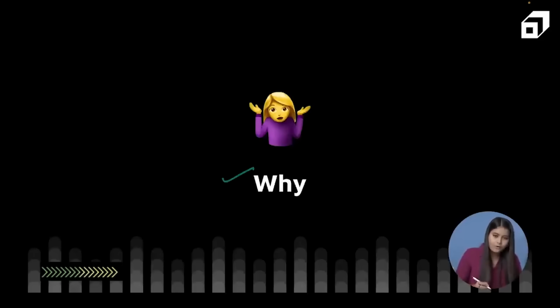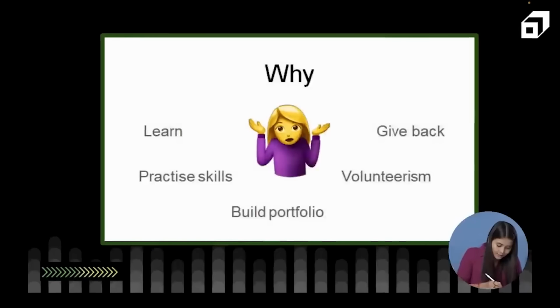And next, why should you contribute to open source projects? These are the main pointers. Obviously you will get the opportunity to contribute to open source projects where so many developers, principal software engineers and senior engineers from different organizations are already contributing. Let's say you decide to contribute to an open source project of Facebook, you will get the opportunity to interact with industry experts, so you will have a great learning curve there. You will get the opportunity to practice your skills.